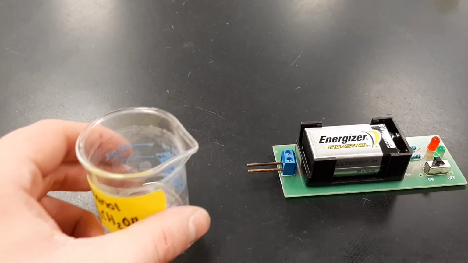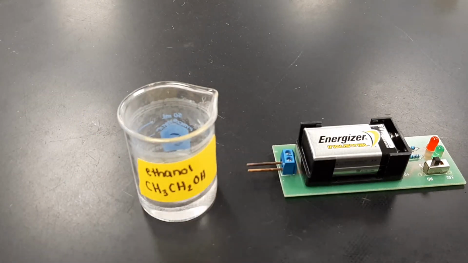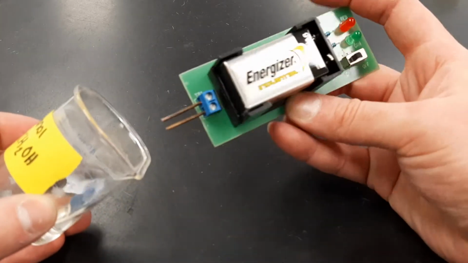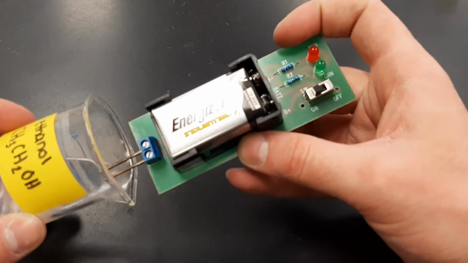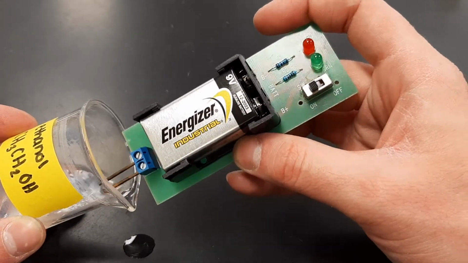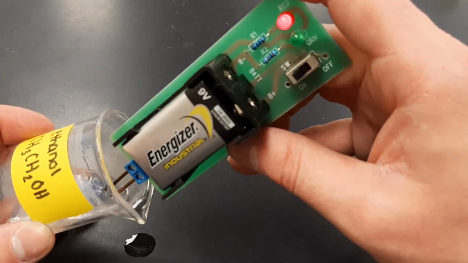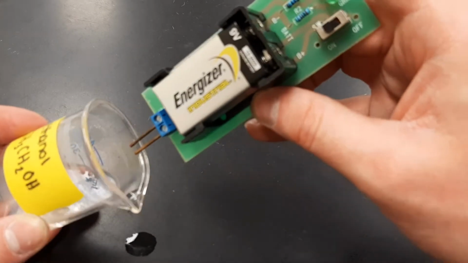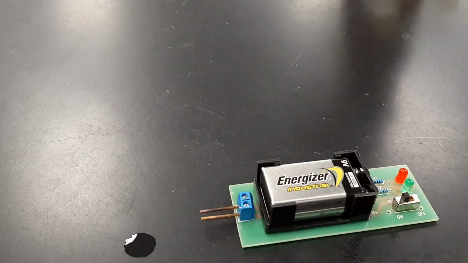The next item is going to be our ethanol, which has a formula of CH3CH2OH. The next item will be our oil.